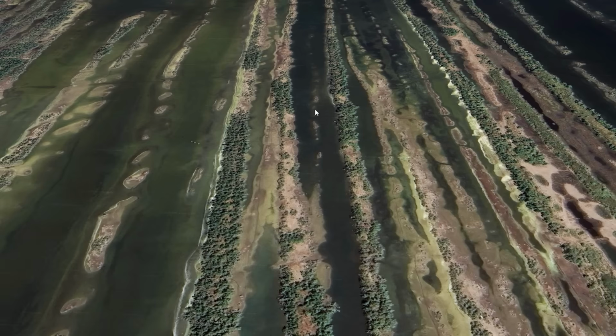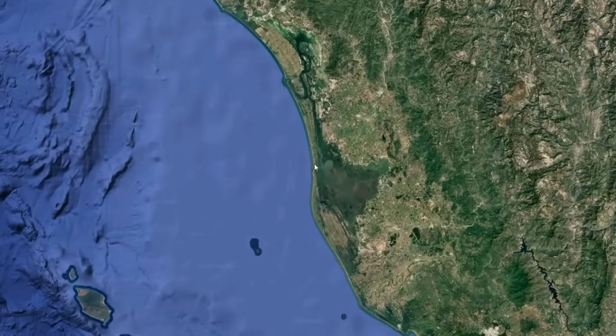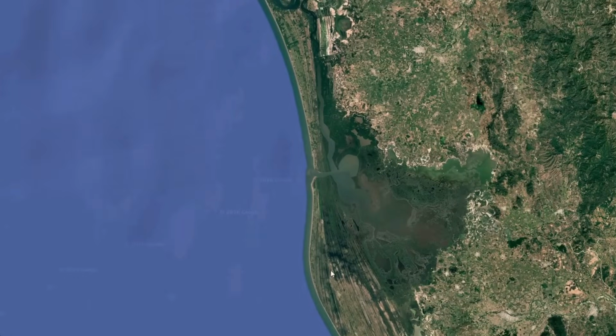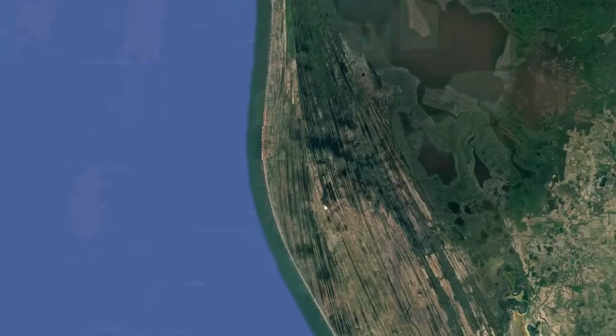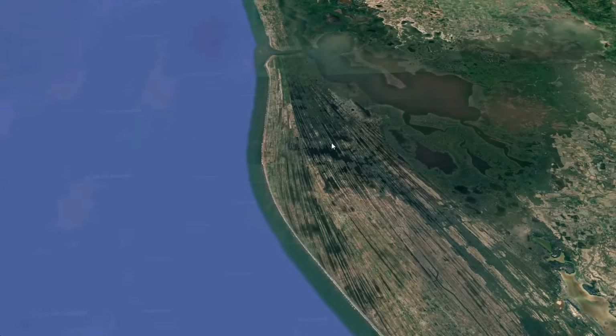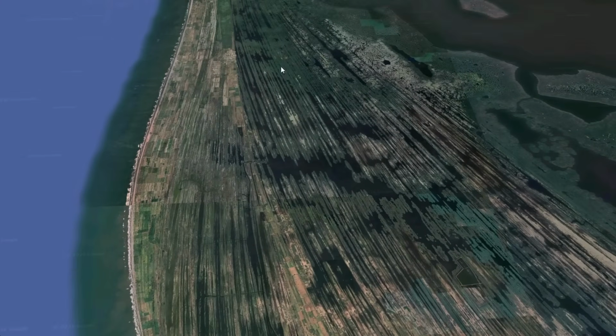And importantly, in a strand plain, the sediment is sandy, so both the beach ridges and the flatlands are composed of sand. A great example is the Nyrich strand plain, a feature which I discussed in a previous video, but as you can see, there are hundreds of these parallel dunes and flatlands.